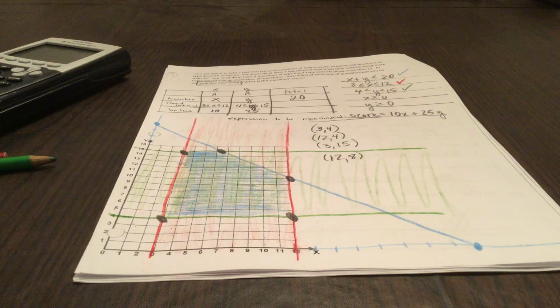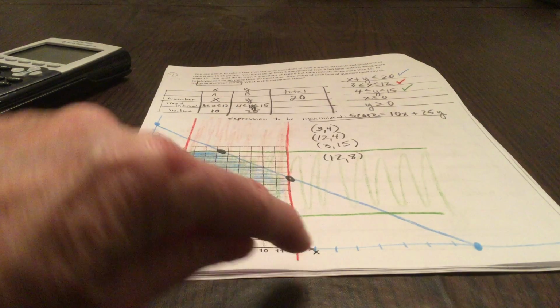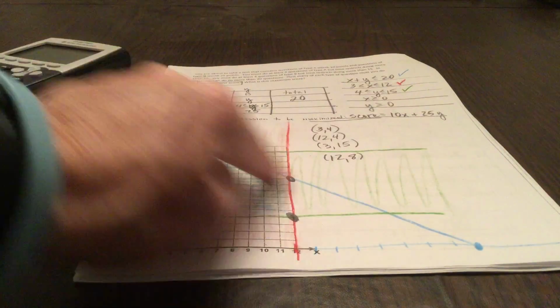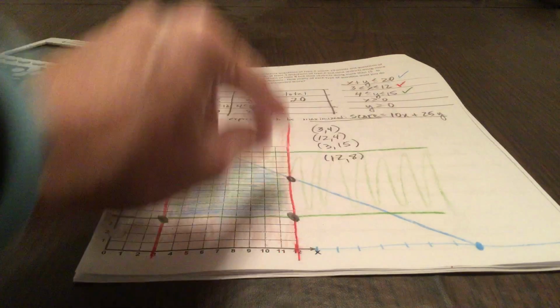Now, you can say to me, well, it doesn't look like that on the picture. Well, that's because I had to extend my grid, and I didn't do it very carefully. That's because I didn't use a ruler on any lines. I used an envelope or whatever. Okay? So again, I'm not trusting my picture. I know that x is 12, and I know that on the blue line, they have to add up to 20.